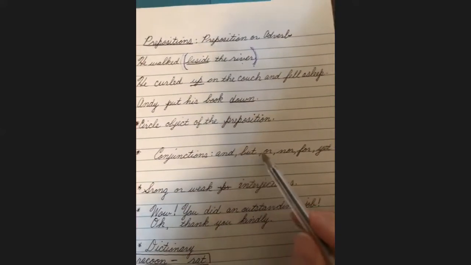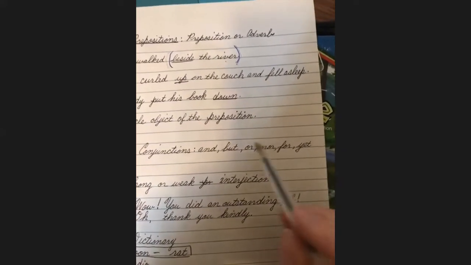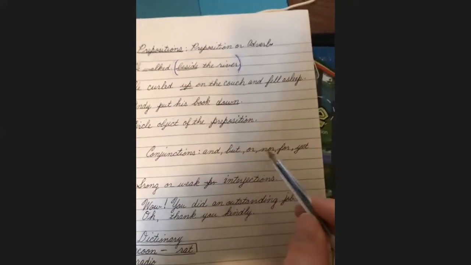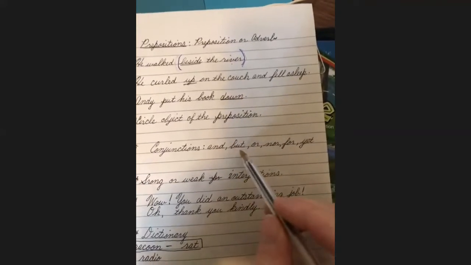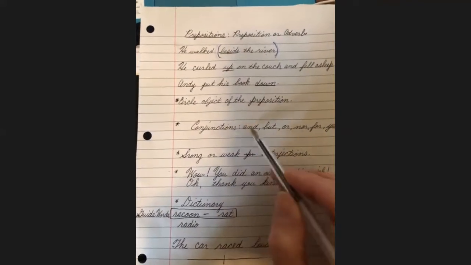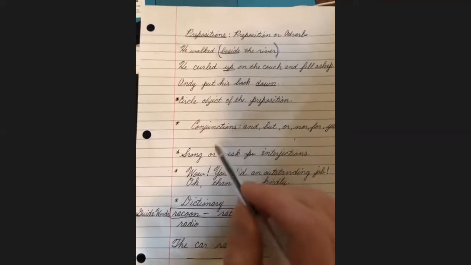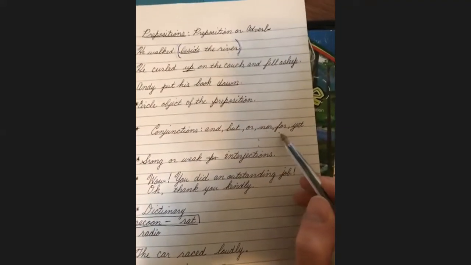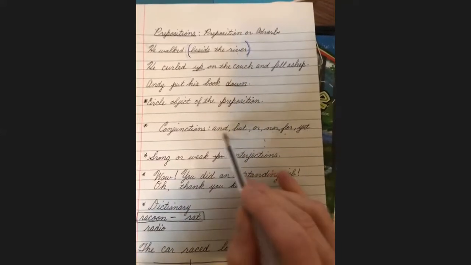Conjunctions. If you're circling conjunctions, just circle these words that you've memorized: and, but, or, nor, for, yet. And what is it connecting? Is it connecting two words? Is it connecting a phrase? If you see those words, it probably is, but still look to see what it is connecting.